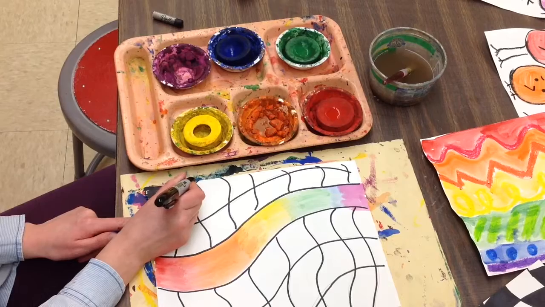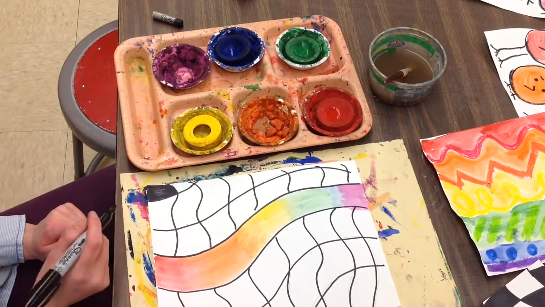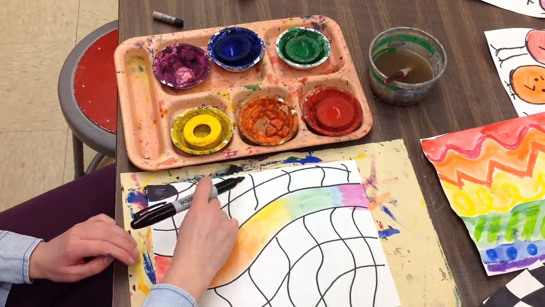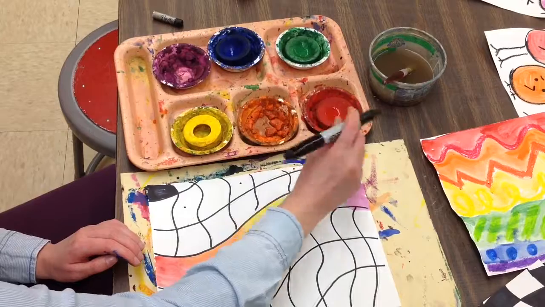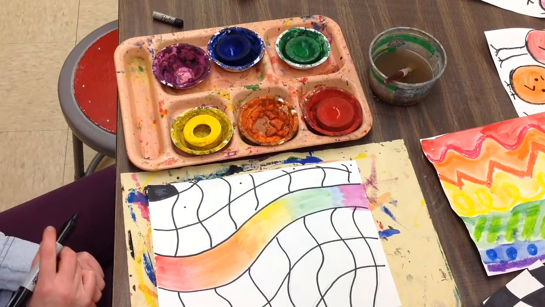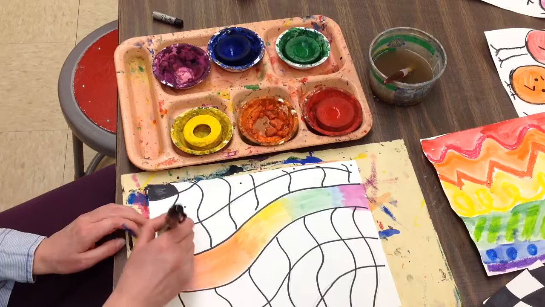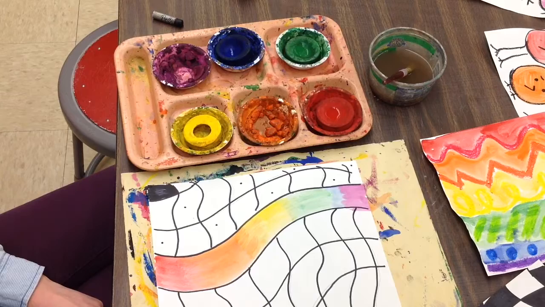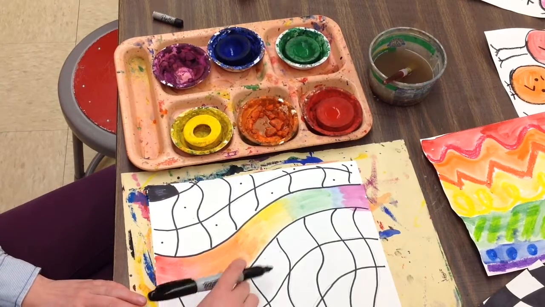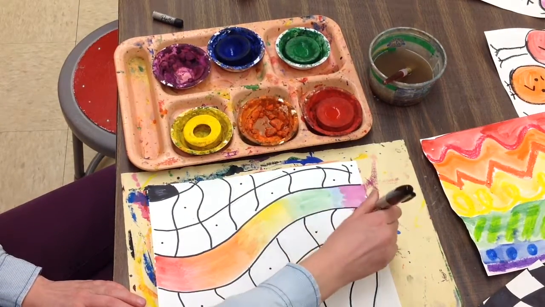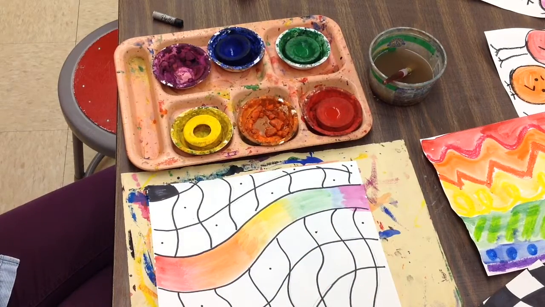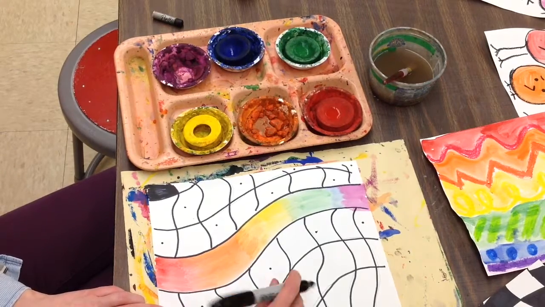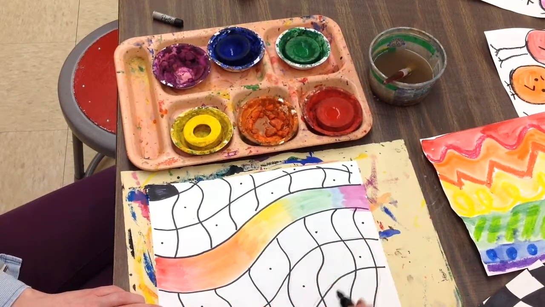Skip one, white. Next one's black. My pattern is going to be the reverse. Okay? So I need to skip one, black, skip one, black. Alright, I need to do the reverse. That means I start with black, skip, black, skip, black, skip. I need to do the reverse. Skip, black, skip, black, skip, black. My next fresh row, I started with white. That means I need to start with black, white, black, white, black, white.